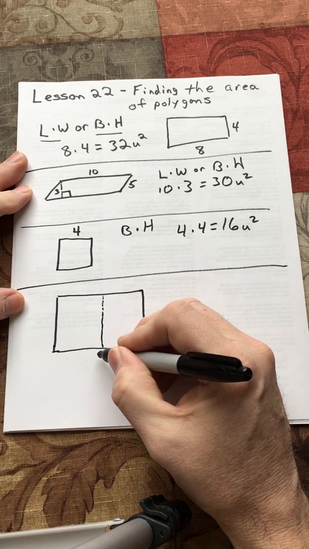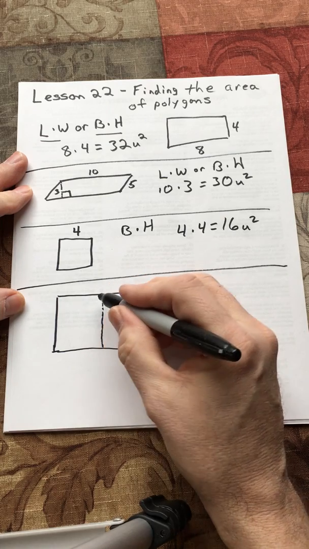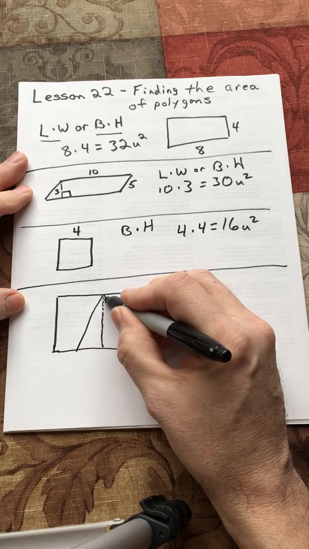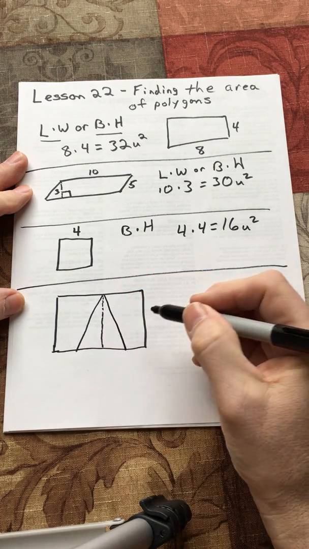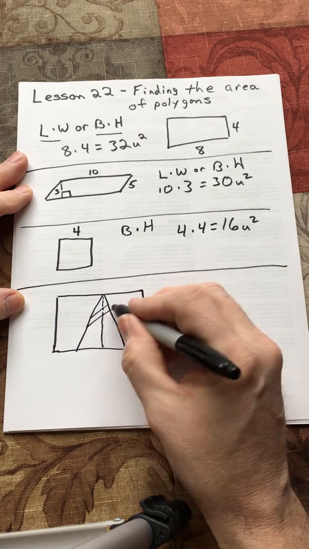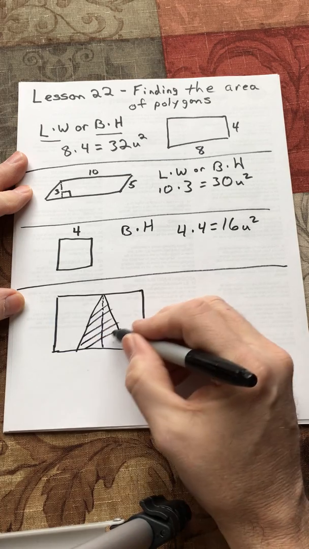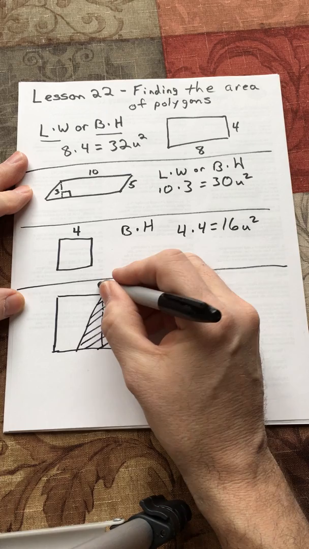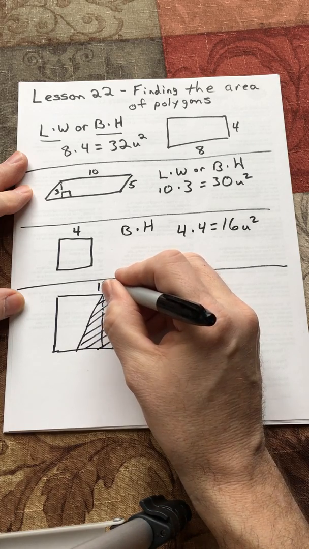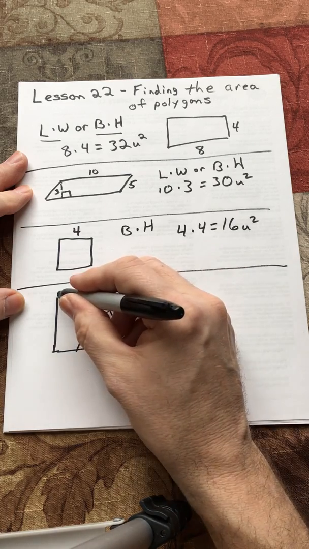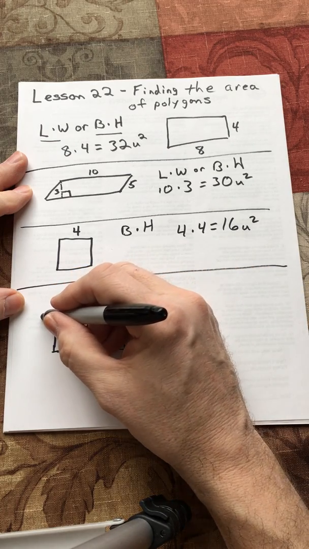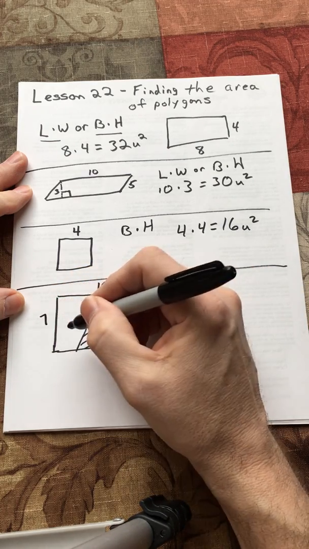All right. And we have a triangle on the inside, like so. And this is kind of the shaded area. Good. So they give us the 10 up here. That's this distance from one corner to the other. And the height of the rectangle is 7.